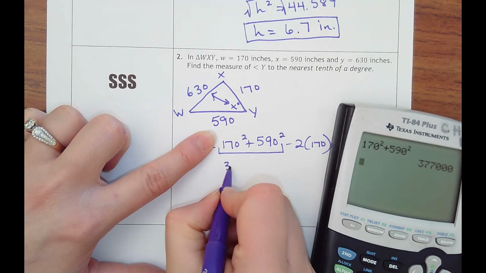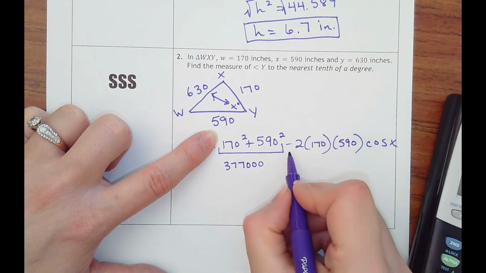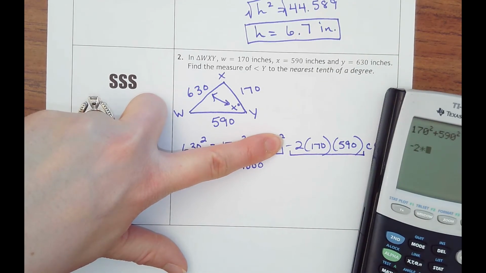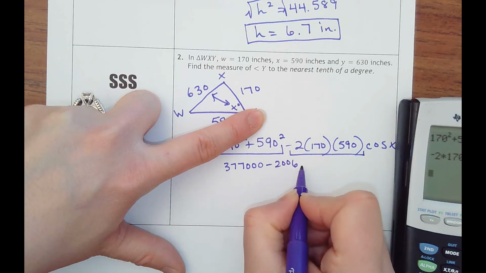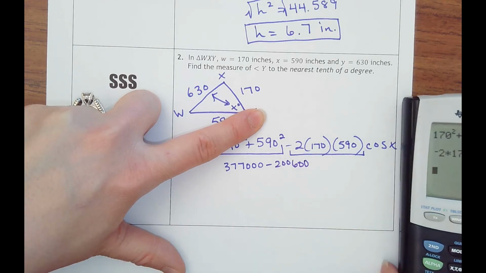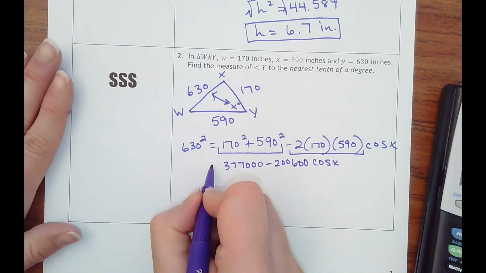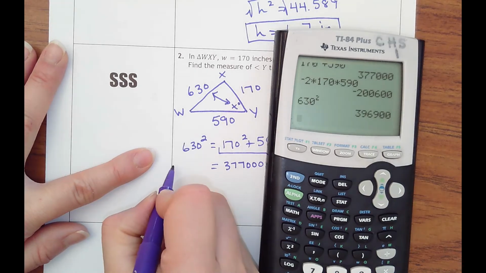Ooh, really big. 377,000. I'm going to multiply these three numbers together. Negative 2 times 170 times 590. Negative 200,600. That seems weird to say. Cosine of x. And then equals 630 squared.